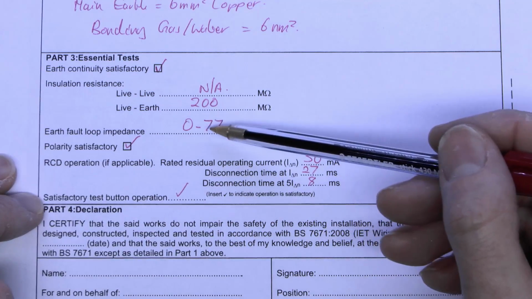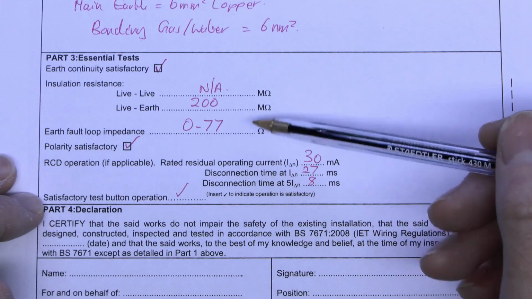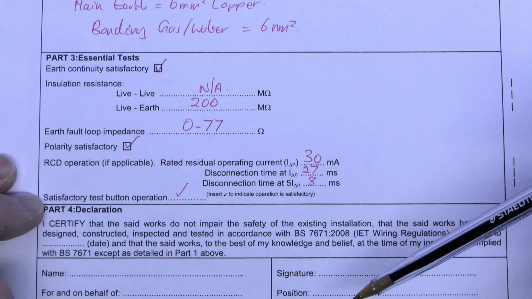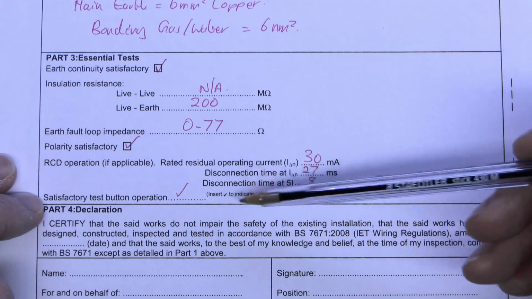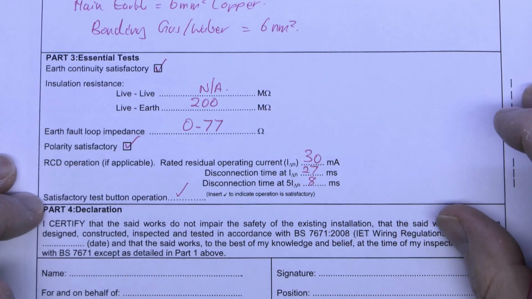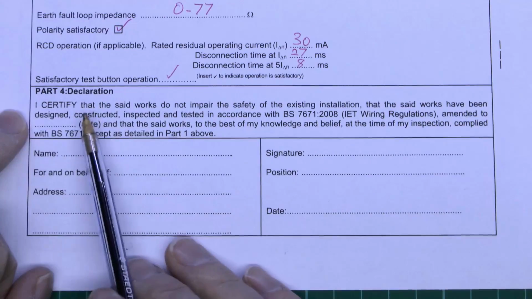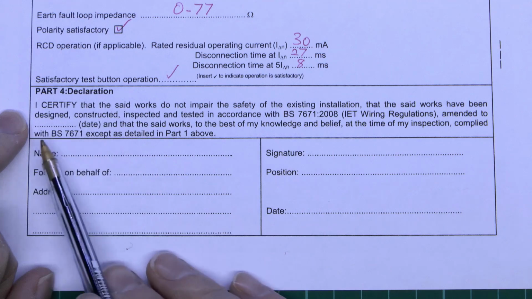And if you found the earth loop impedance was, say, 300 ohms, then clearly there's some major problem and you would have to find that as well. So this is only filled in once you've actually completed the installation and confirmed everything is working properly and is safe. Now part 4 here is just one little bit to fill in.